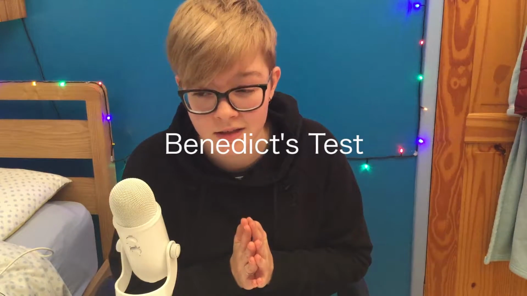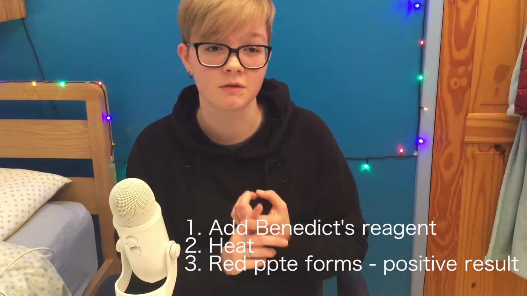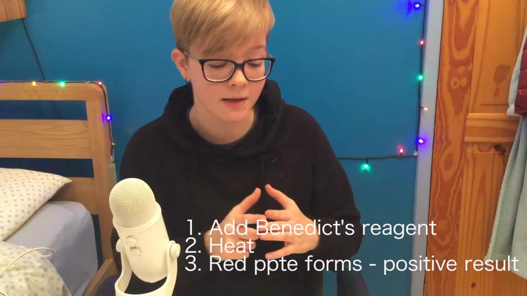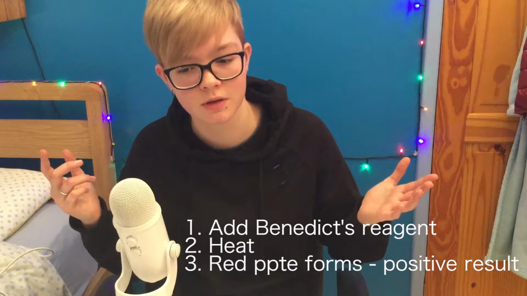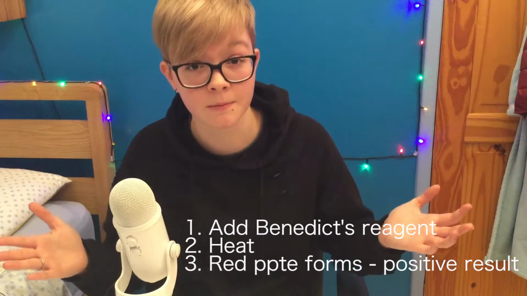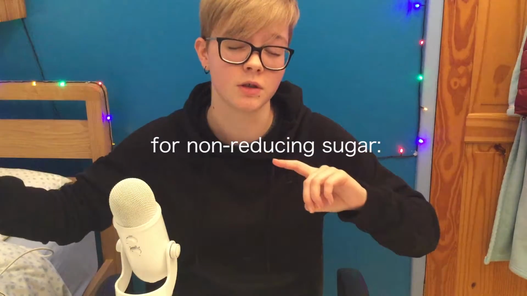Anyway, you need to be able to tell the difference between reducing and non-reducing sugars. Now, to be honest, I don't really know what a reducing and non-reducing sugar is, but I don't think it matters. You just need to know how to test for them. To test for a reducing sugar, you do the Benedict's test, where you add Benedict's reagent and you heat it, and if a red precipitate forms, you have yourself a reducing sugar. Now, if you do this to a non-reducing sugar, this won't happen, so you need to test it in a different way.